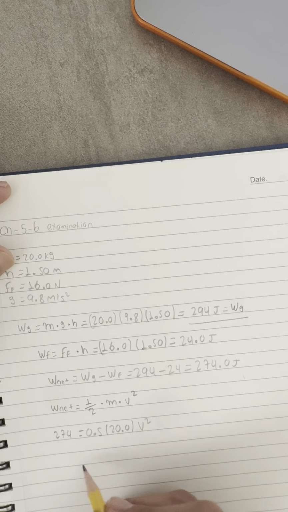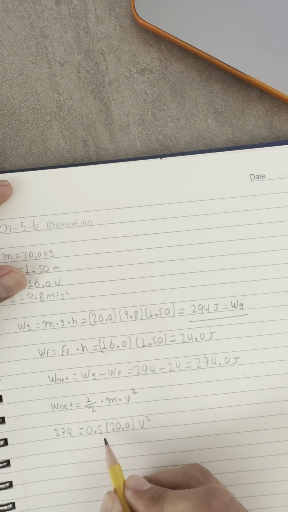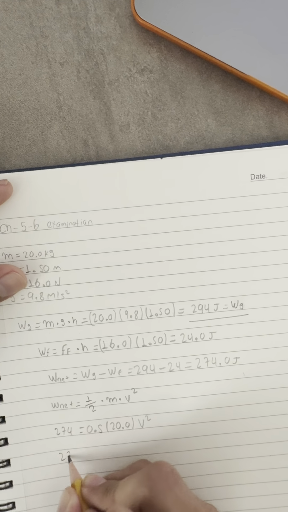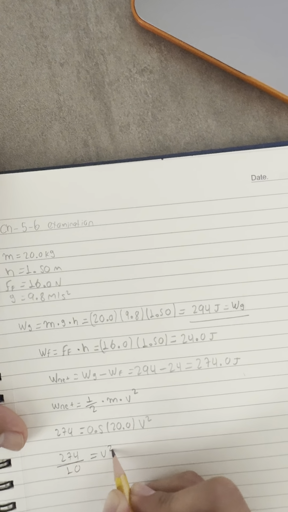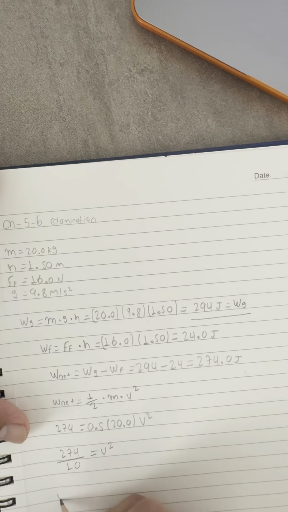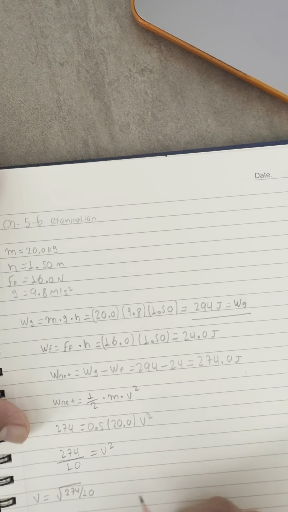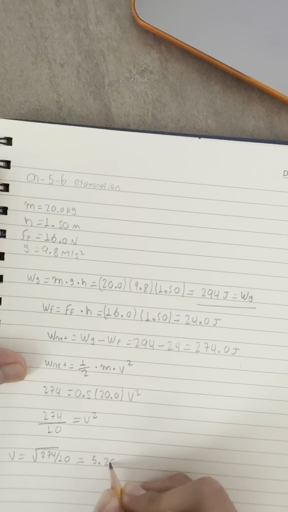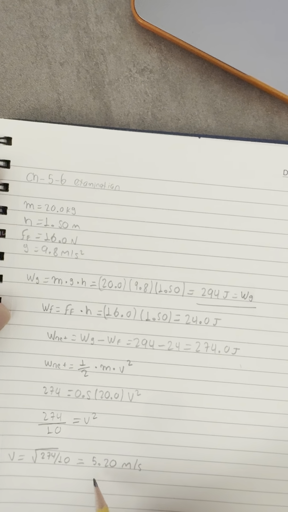So 0.5 times 20 is equal to 10. So 274 over 10 is equal to velocity squared, and the square root of 274 over 10 is equal to velocity, which is equal to 5.20 meters per second. So this is going to be the result for part A.